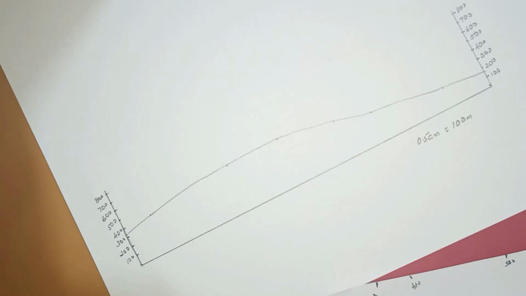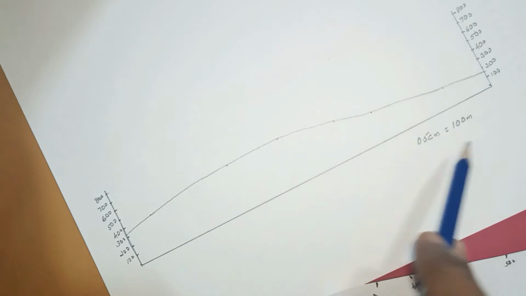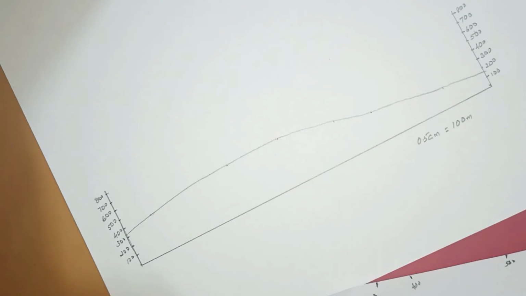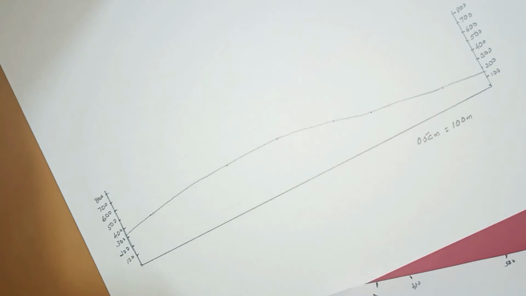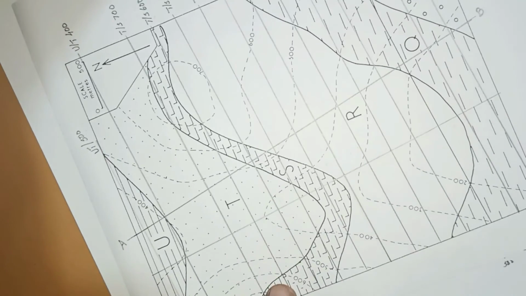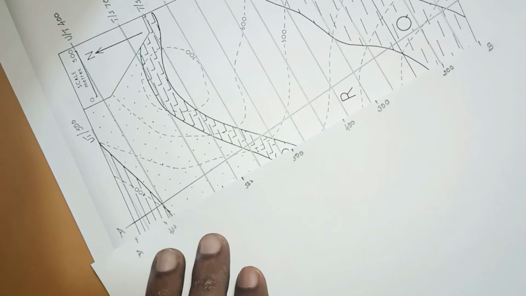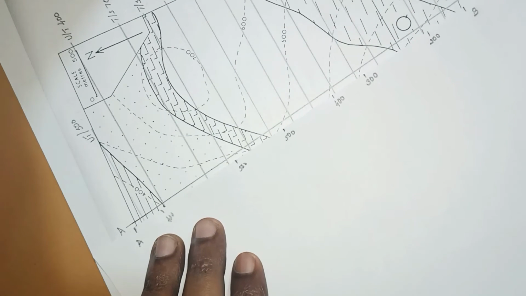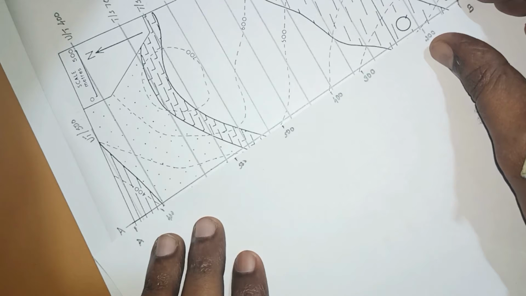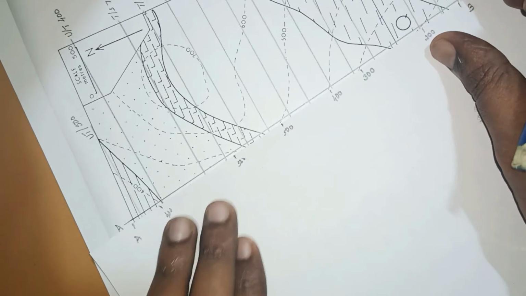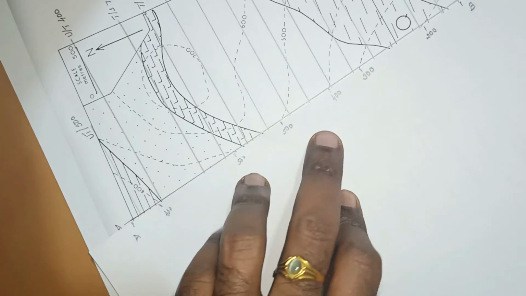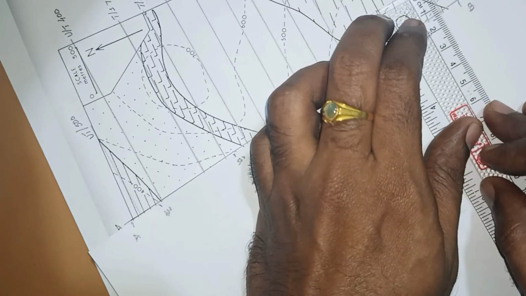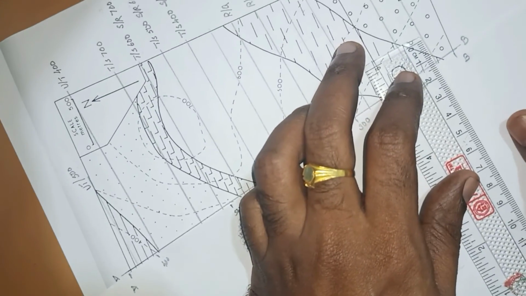Now we have to draw the beds, how the beds are dipping. For that, you take the map and match these 2 points parallelly once again, and now note down all the structural contours which meet this line. Okay, so like this you can do it.